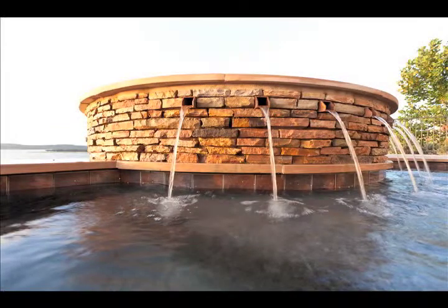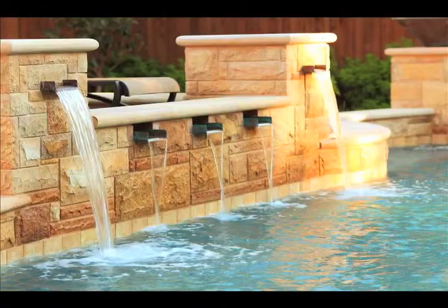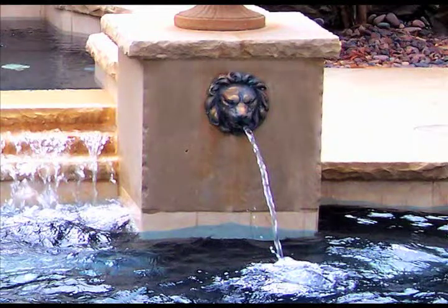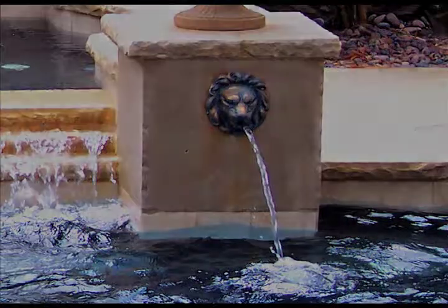Scupper. Before swimming pools, a scupper referred to a slot or opening that would allow water to drain off of a roof or ship's deck. Around a swimming pool, a scupper is normally positioned to drain into the pool. A scupper can be a simple opening, or it can be highly decorative, such as with a lion's face.